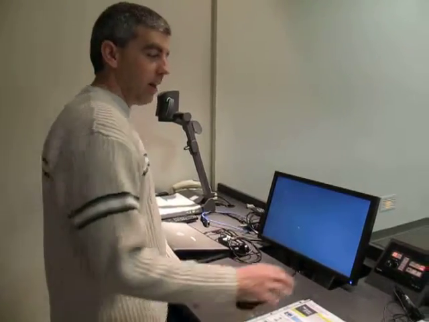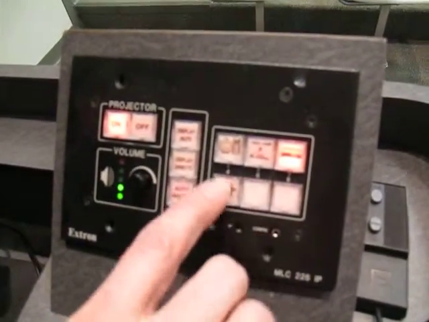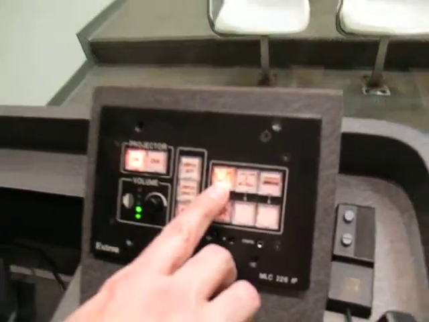Now the computer is ready and we can send it up to the screen in front of the class. And the way I'm going to do that is using my controller over here on the right hand side is my source select. I'm going to choose PC as my source. And then in just a second the PC shows up on the big screen for us.